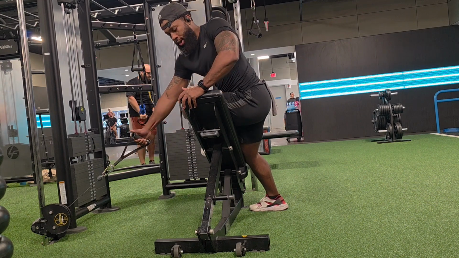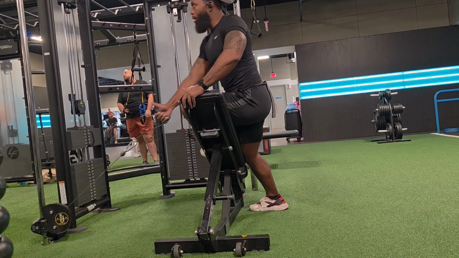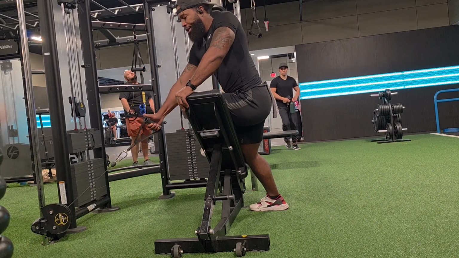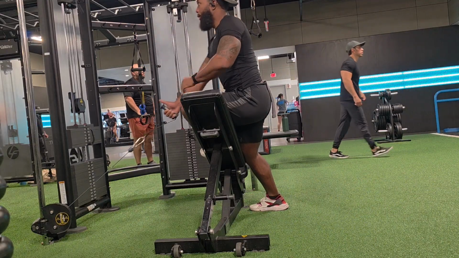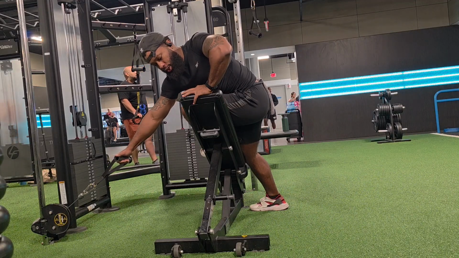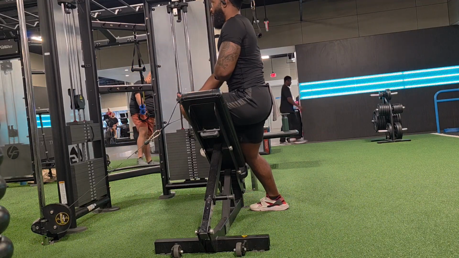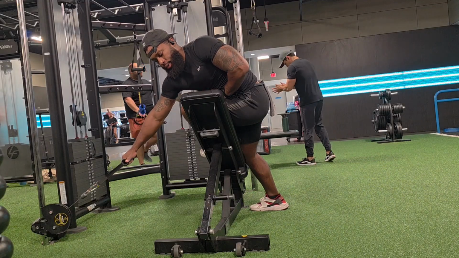And what I'm doing is getting a good deep stretch on the glute, piriformis, glute med. And then as I come up, I'm actually driving my knee through the bench to help me actually get the glute activated, if you will, right?